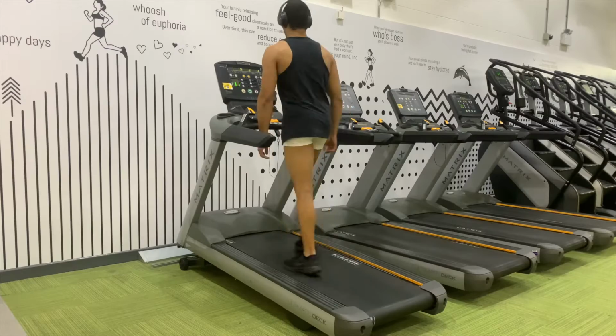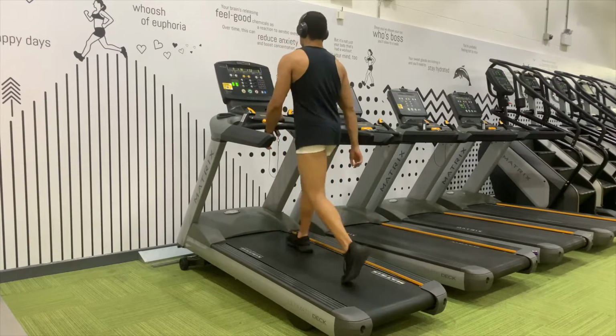And now we have LISS. LISS stands for low intensity steady state cardio, which is personally my favorite form of cardio. This is where you're at an incline and you're walking for that period of time non-stop. This is really good for a person who wants to get lean or shredded, as this is not that intense, but it also helps to burn calories and get you in that calorie deficit, which is also a good thing.